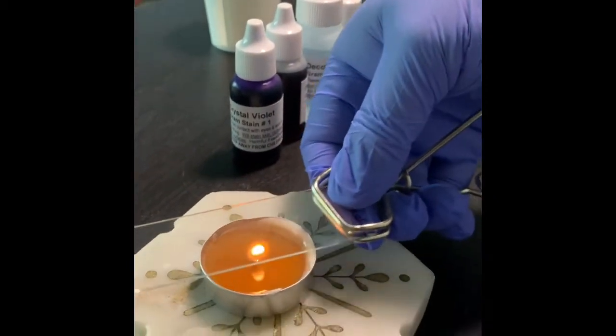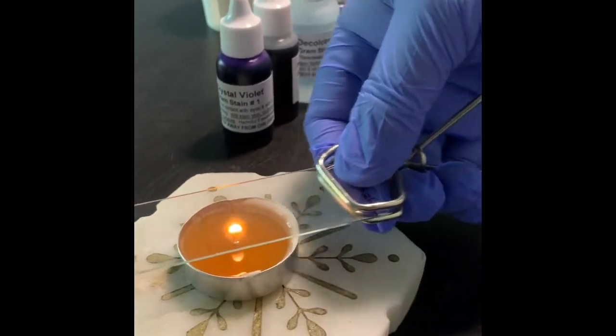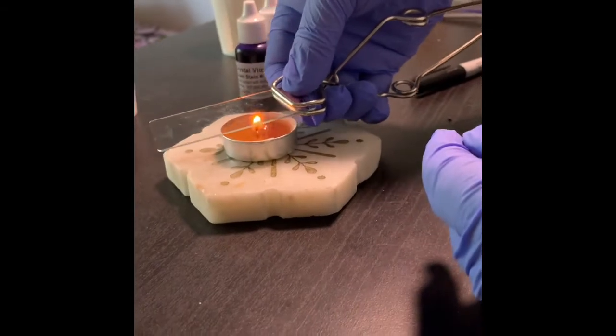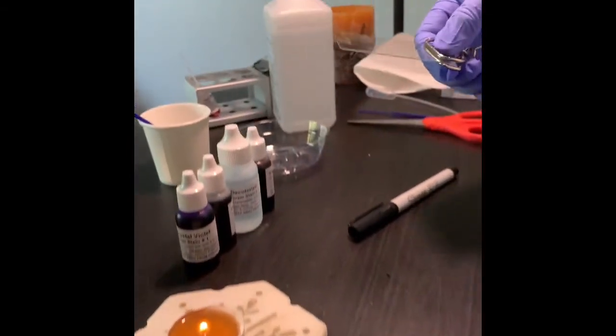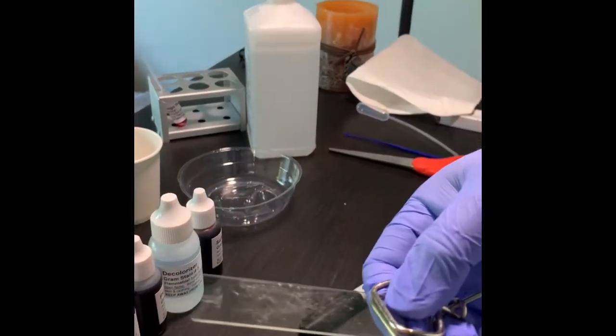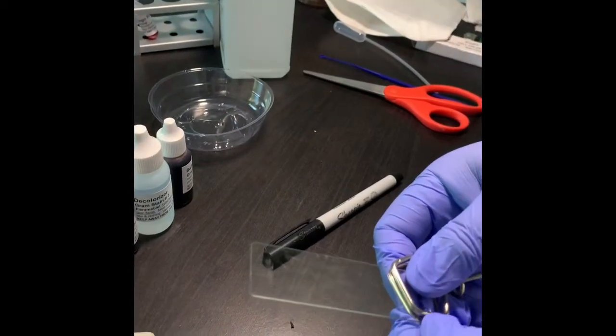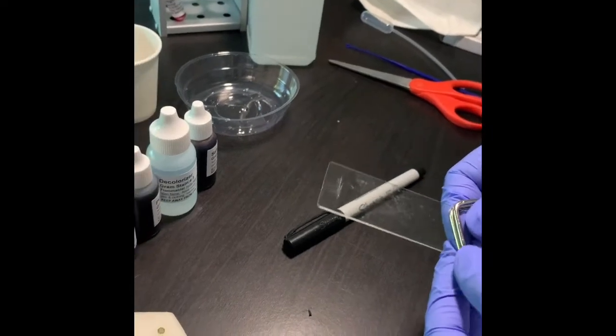Make sure that it is not overheated, but I'm doing it for a little bit more time because it is the candle flame. Okay, so now it is done totally, and now I will do the staining method.